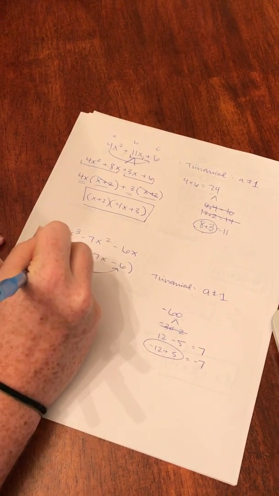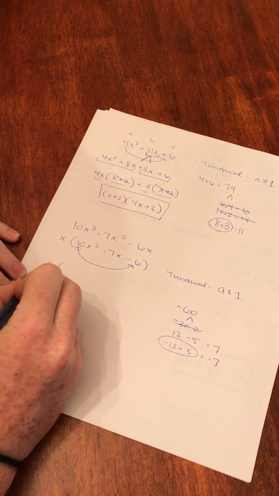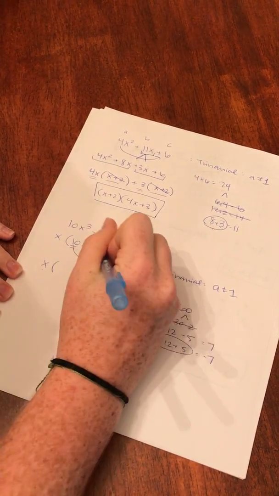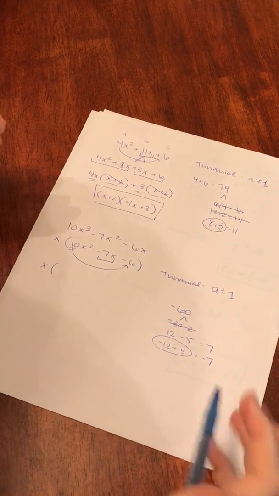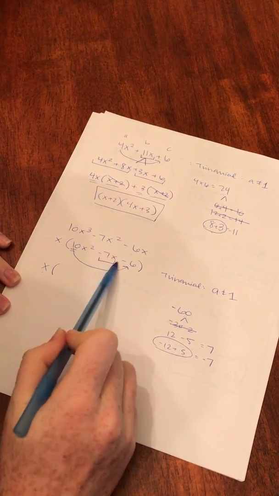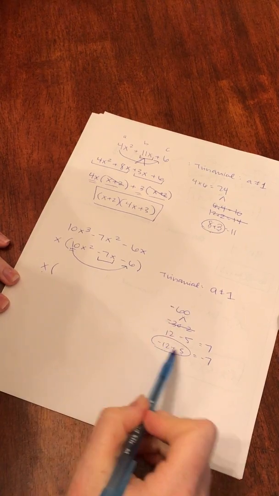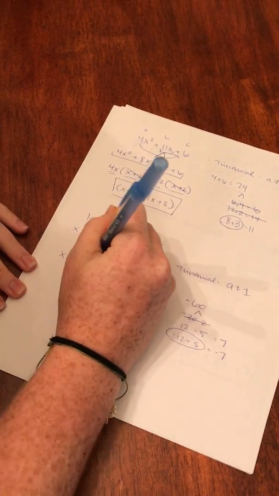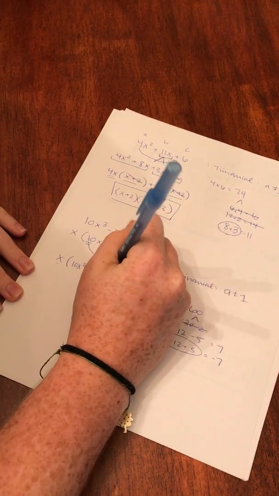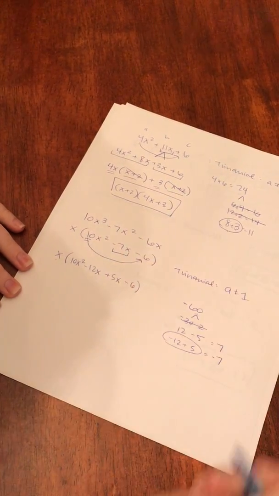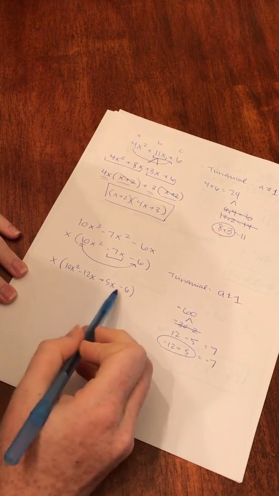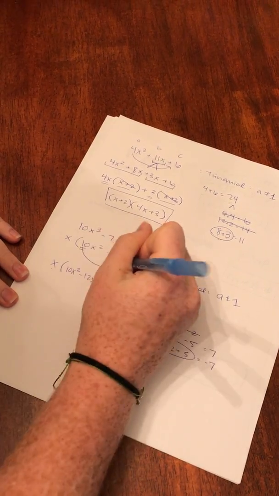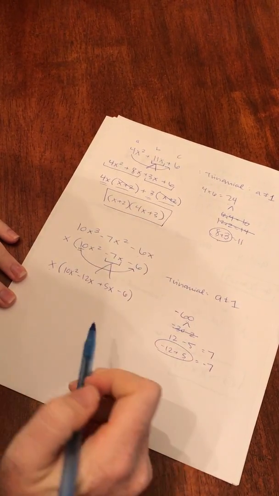We're going to leave our greatest common factor of x on the outside. We can't do anything else with that. But now we're going to rewrite the inside of the parentheses, and take the middle term and split it up into these two terms that we just found. So we have 10x squared minus 12x plus 5x minus 6. Again, I have not changed the value of the expression at all. I've just rewritten the two middle terms.